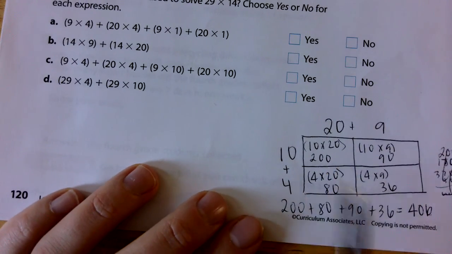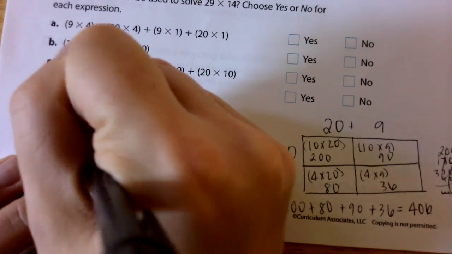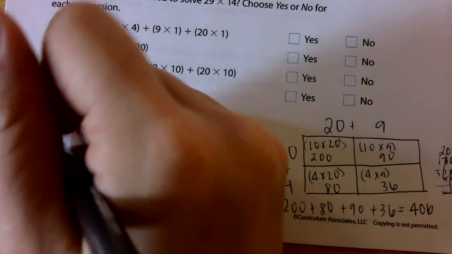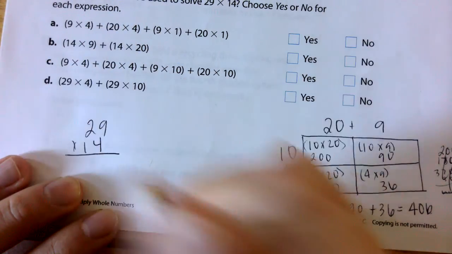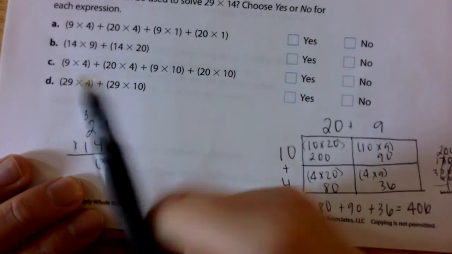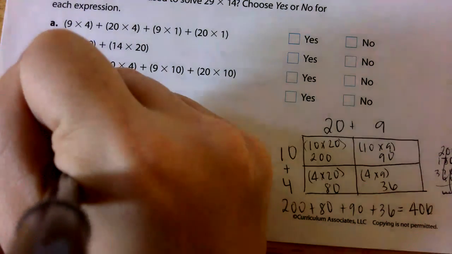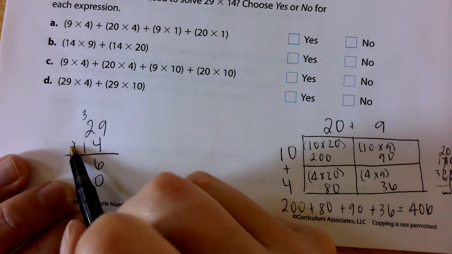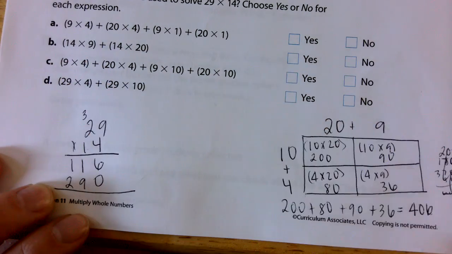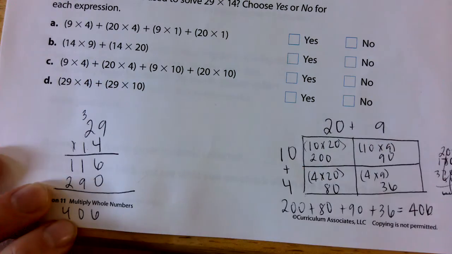All right. Well, then I could do it this way, do 29 times 14. So I would do 4 times 9. Okay, 4 times 9 is 36. 4 times 2 is 8, plus 3 is 11. Put a 0. 1 times 9 is 9. 1 times 2 is 2. Okay, and again, I would get 406.